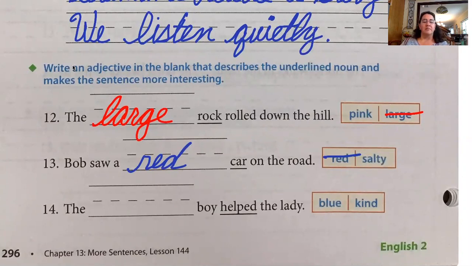All right. The blank boy helped the lady. What kind of boy helps ladies? Kind boys.